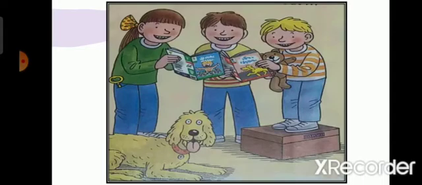Okay, look at this picture. Do you recognize them? Yes, you are right. They are Biff, Chip, Kipper, and Floppy. These are the famous characters of ORT readers, and I know you have read many storybooks of these characters. But today we will come to know about the founder of these characters. We will come to know who created these characters.